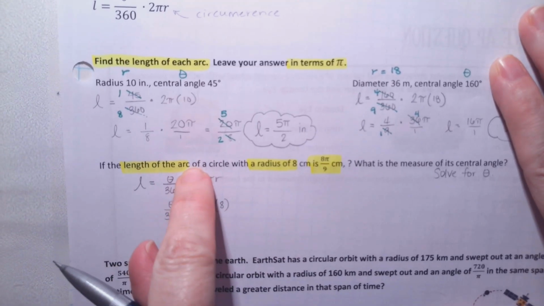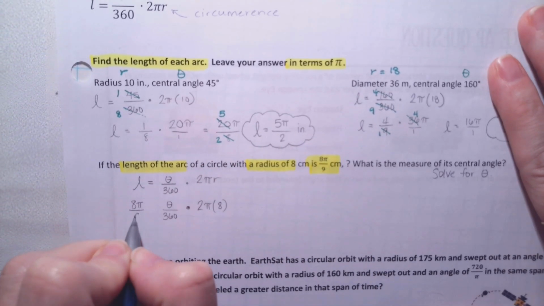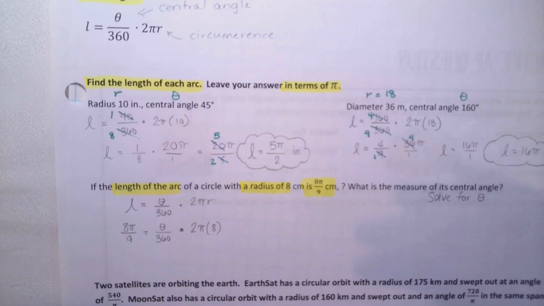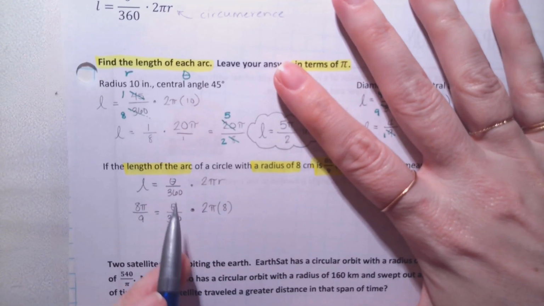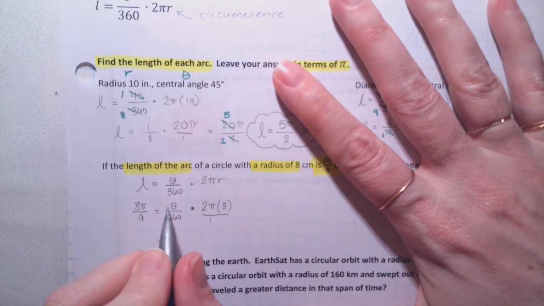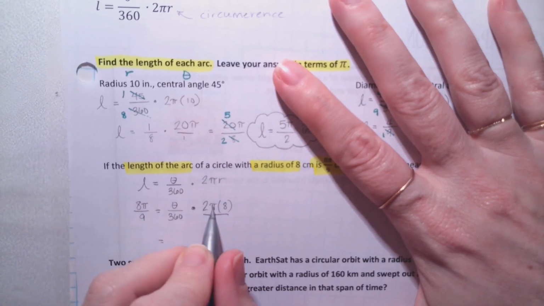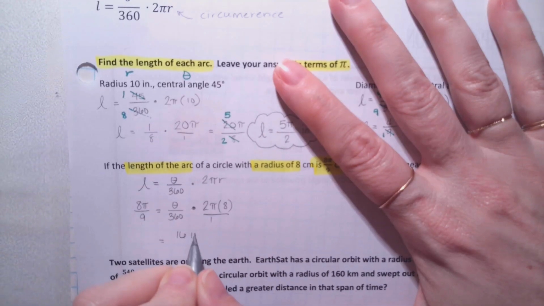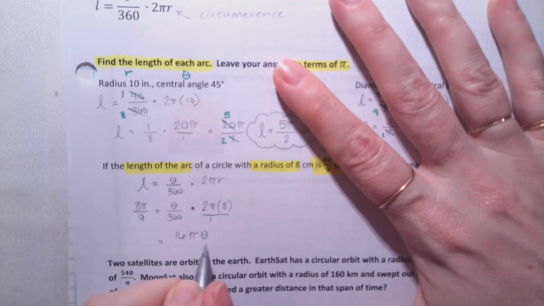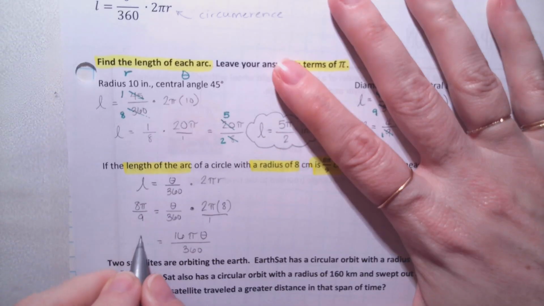The length of the arc of this circle is 8 pi over 9. So I'm going to fill that in for my arc length, and then we're going to work on getting this solved. First thing, I'm just going to simplify what's on the left first. If I multiply everything that's on top here, theta times 2 times pi times 8, I would basically get 16 pi theta, where theta is my variable. And then if I multiply on the bottom, 360 times 1, that's just 360. And then I'm going to bring down the right side, that's 8 pi over 9.